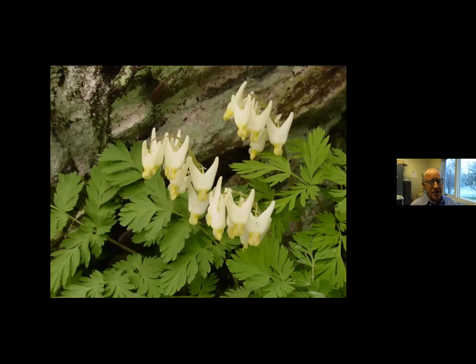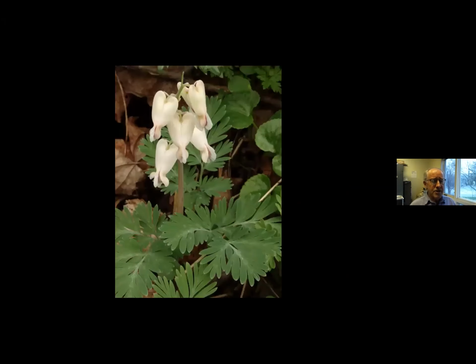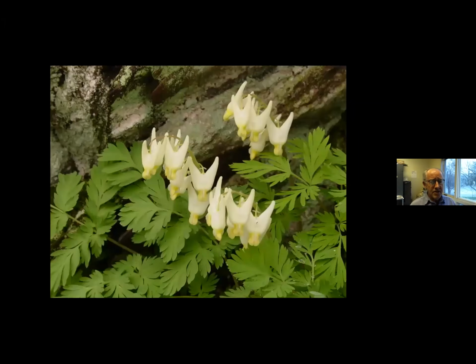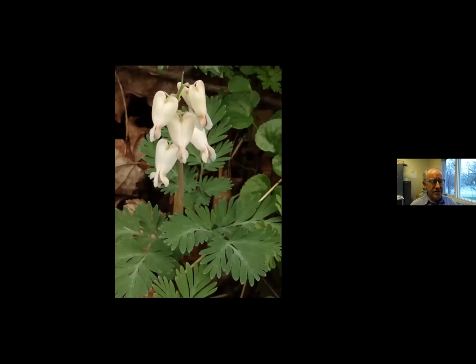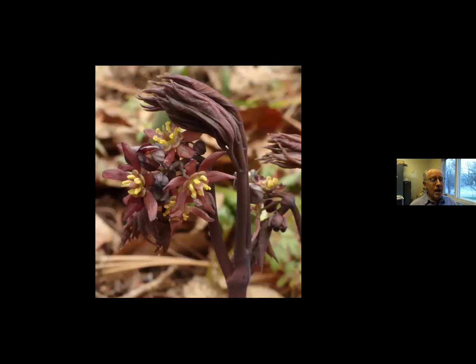Dutchman's breeches, Dicentra cucullaria, a member of the Fumarioideae, the fumitory group of the poppy family, bleeding hearts relative. Beautiful plant. Its close relative, squirrel corn, Dicentra canadensis. Notice the strikingly different floral shape, despite the many similarities. Squirrel corn, Dutchman's breeches.